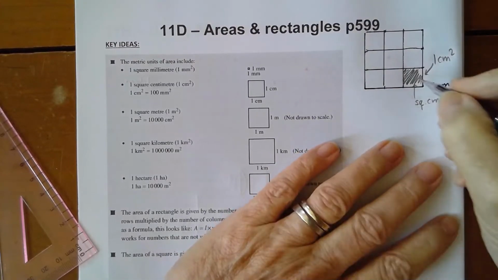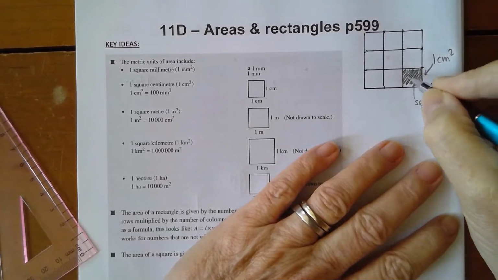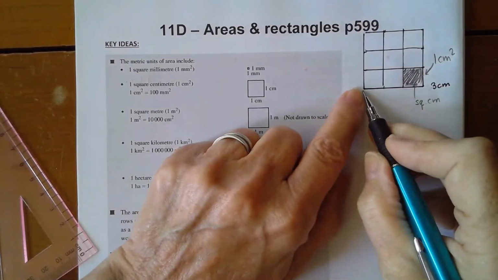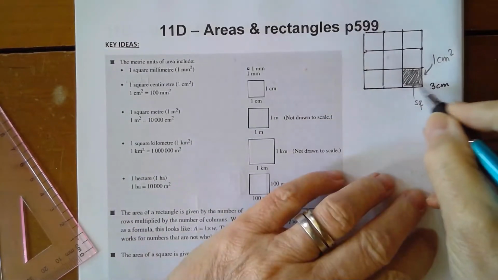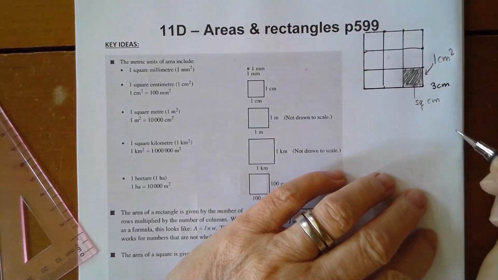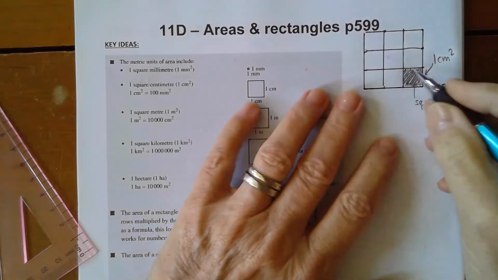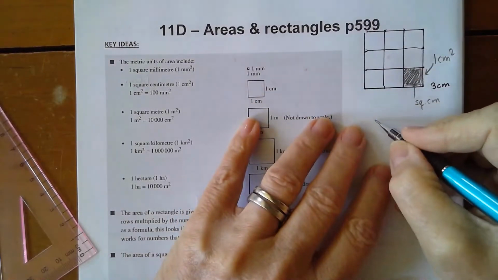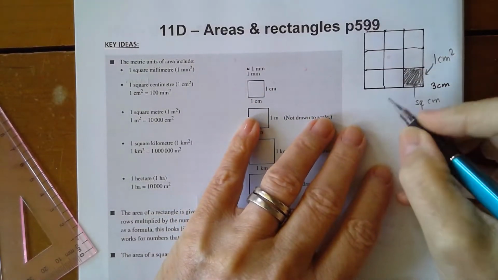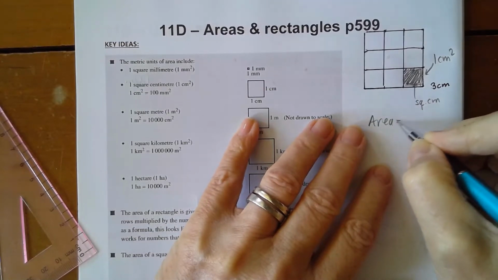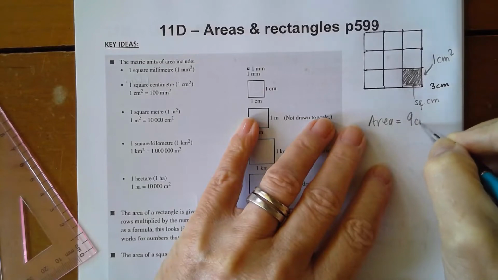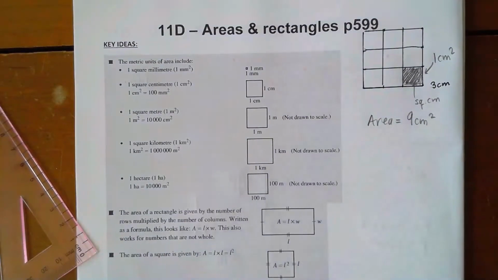It's a different kind of measurement. It is not a centimeter. A centimeter can only be a line, a linear measurement. This thing is a totally different measurement. It's an area. It's a square. So in this square, I have that a 3 by 3 square has an area equal to 9 centimeters squared. So it's a bit different.